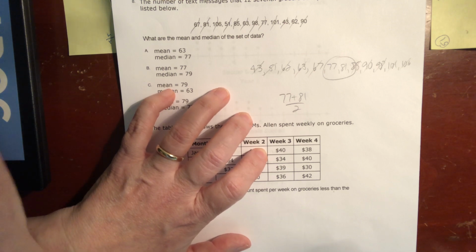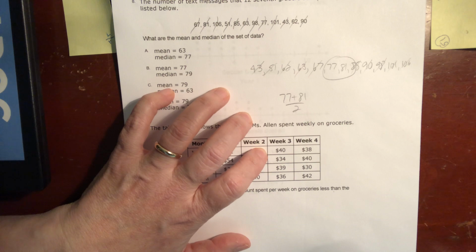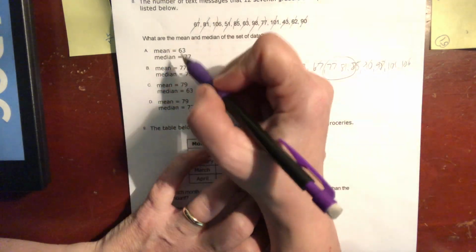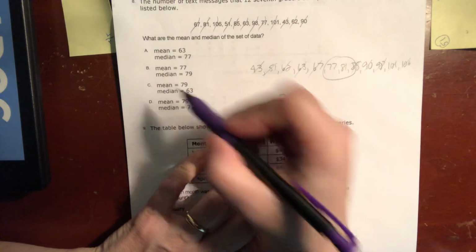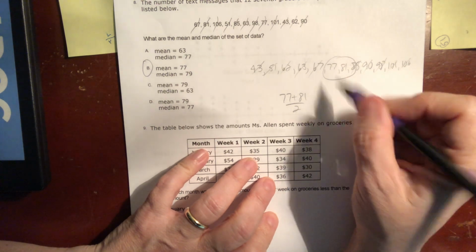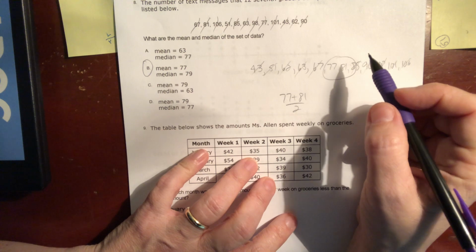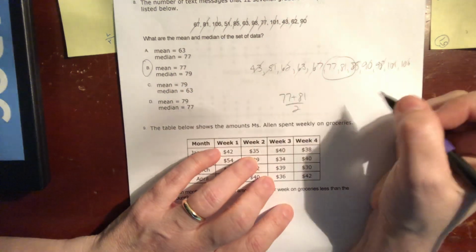Oh, I got to do this. 77 plus 81 equals, divided by 2, 79. All right, so that means we can cross, well, the only one with a median of 79 is B. So maybe that's, median's faster than mean to find, especially on the calculators you'll be using. So let me just see if the answer is B. It is B. So in this case, you wouldn't even have to find out the mean.